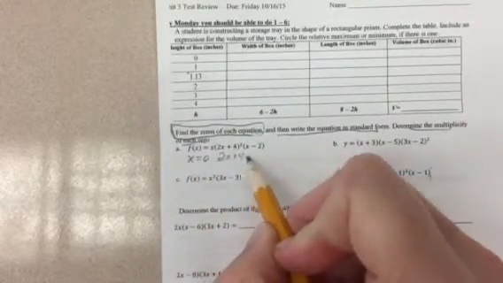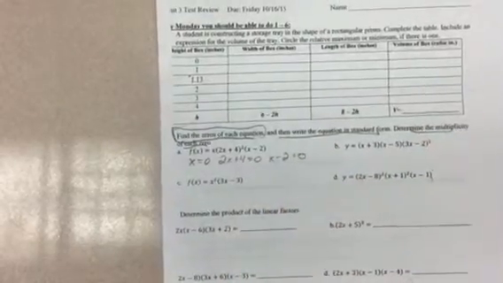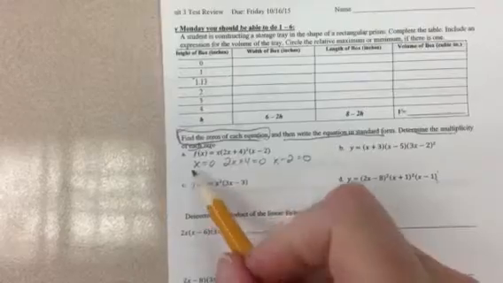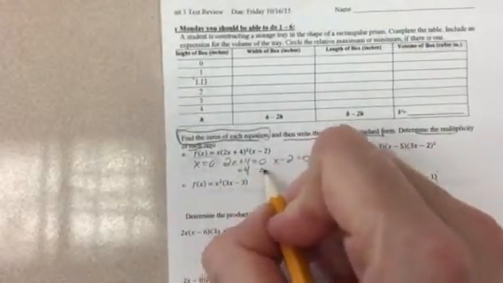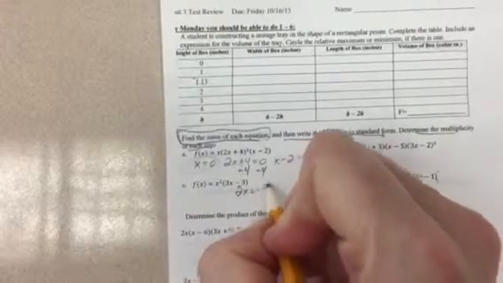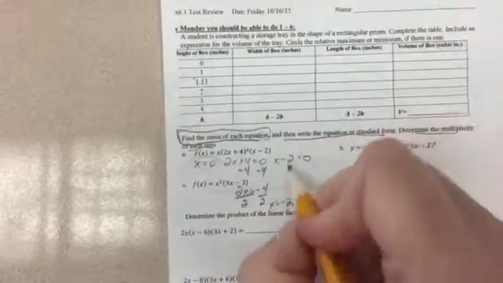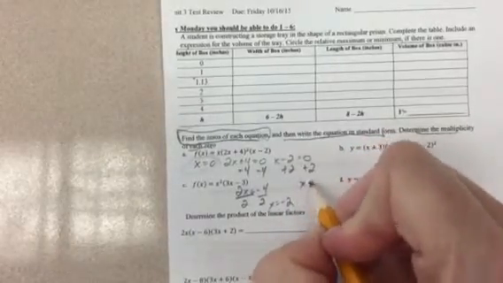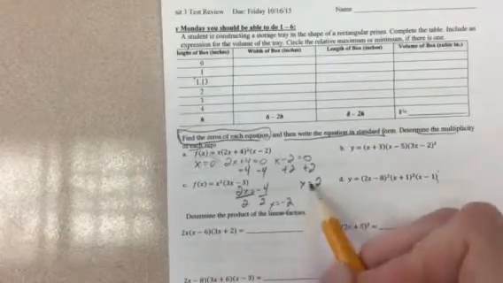So lucky us, we have the factors in standard form. So we just set the factor equal to 0. We don't have to factor anything. And then we solve. Well, this one's already solved for us. This one, subtract 4 from both sides, and you have x equals -2. This one, you add 2 to both sides, and you have x equals 2. So I found my 3 zeros.